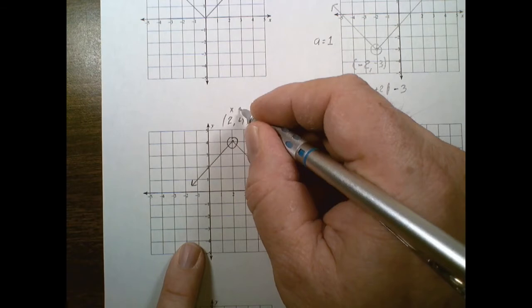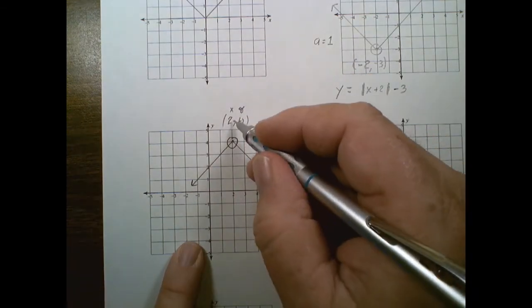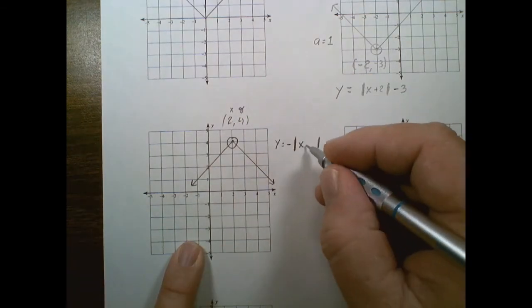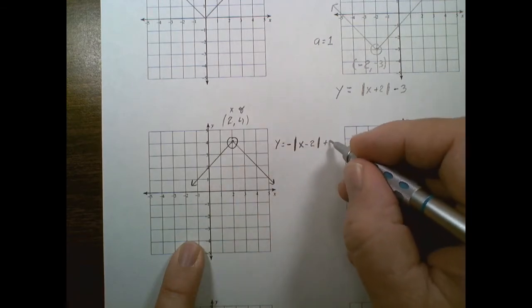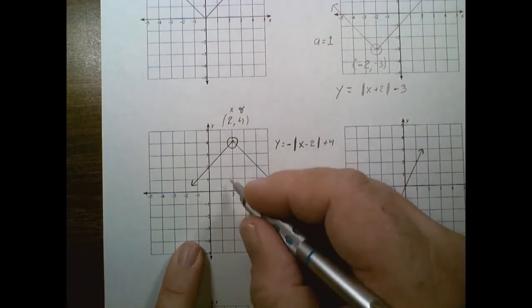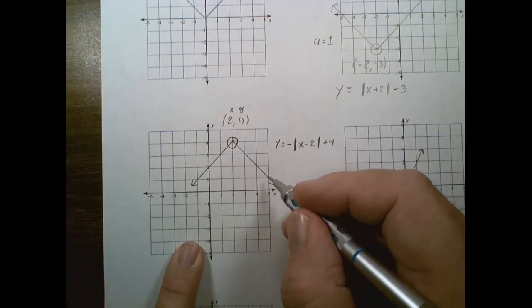And this was x, this was y. So remember, it's opposite x, so that would be a -2, and up 4, so plus 4. So there's what this equation would be.